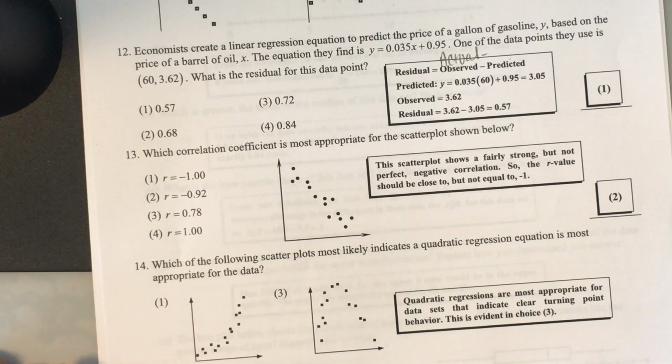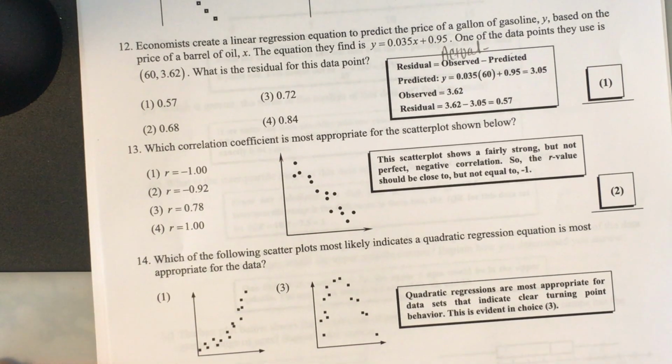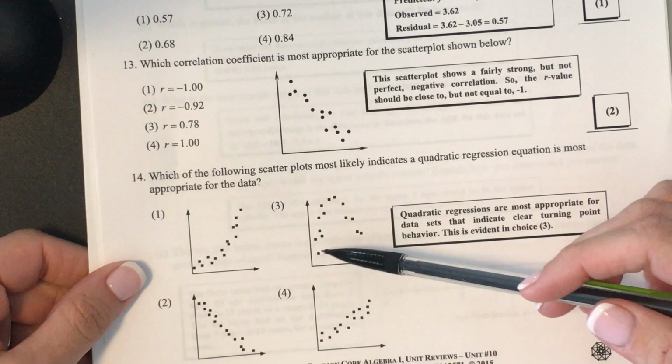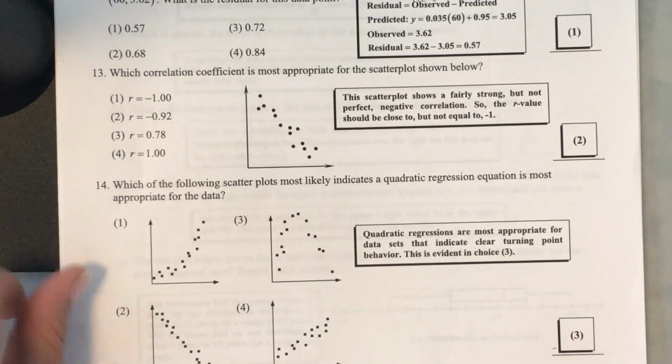Which of the following scatter plots most likely indicates a quadratic regression? So which one looks most like a quadratic? It'll be choice 3 right here.